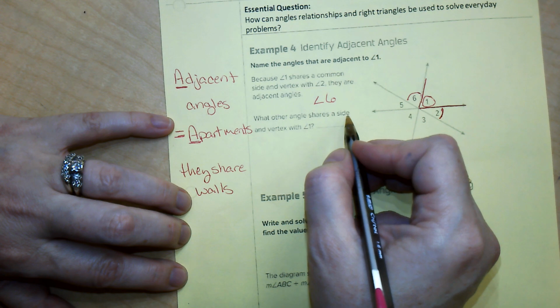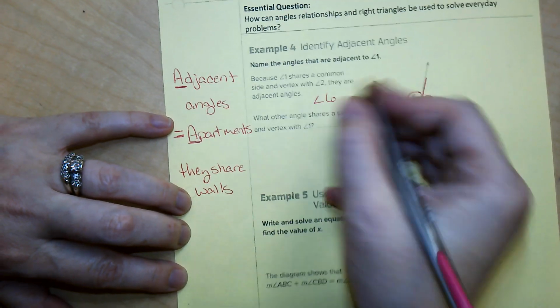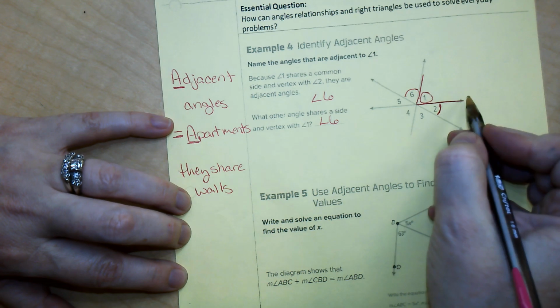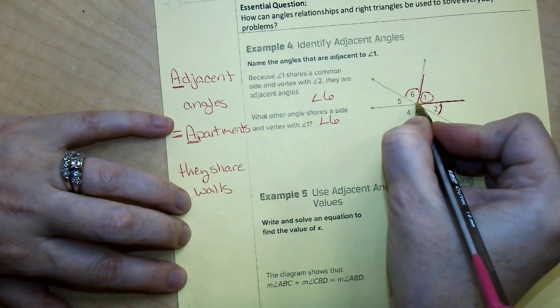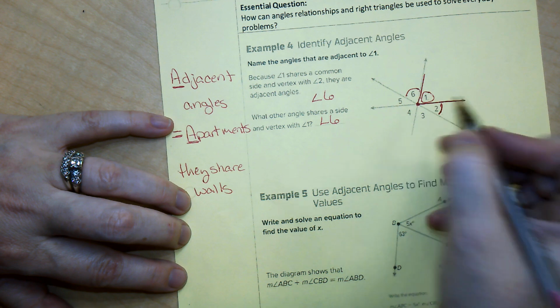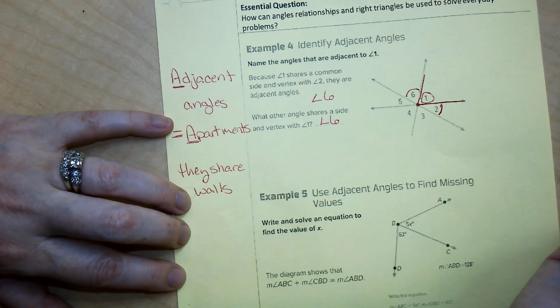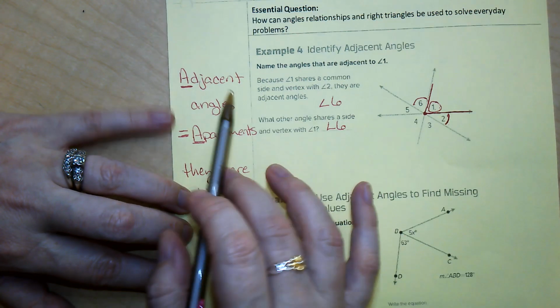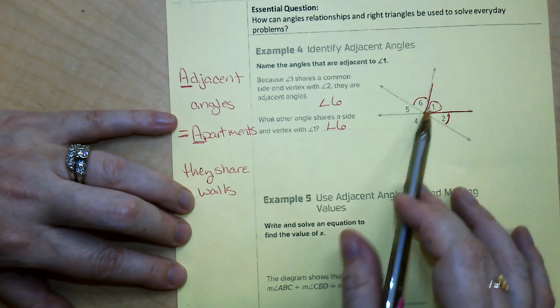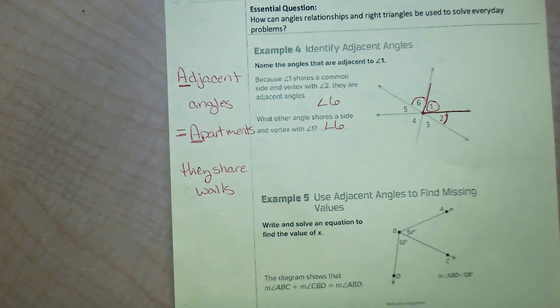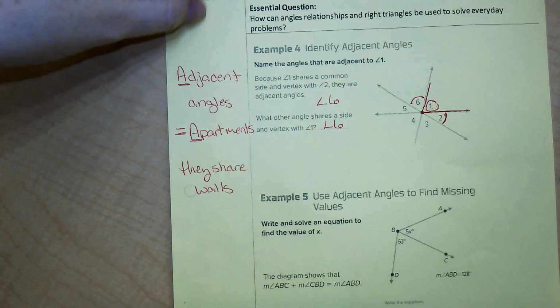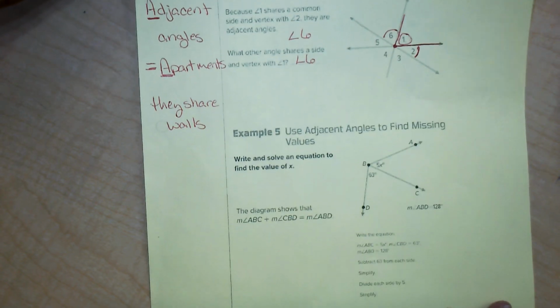What other angle shares a side and vertex? Well, that would be angle 6. That's where I should put it. They share a side, and they share a vertex, which is the point in the middle. If you live in an apartment, you're always going to be mad at your neighbors, because angle 2 and angle 6 are playing music at 3 o'clock in the morning, and angle 1 wants to sleep. So they are adjacent angles. They share that wall. Now, what do we do with this information? We always do something with the information in math. We are going to use the adjacent angles to find missing values.